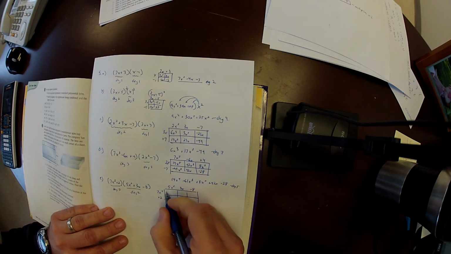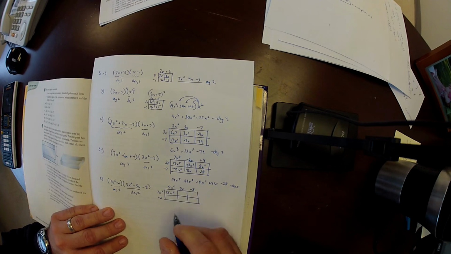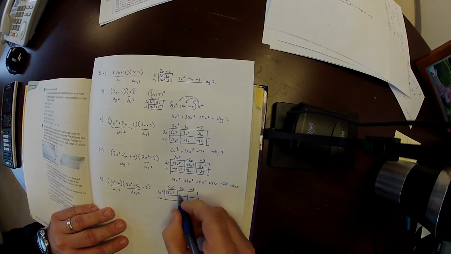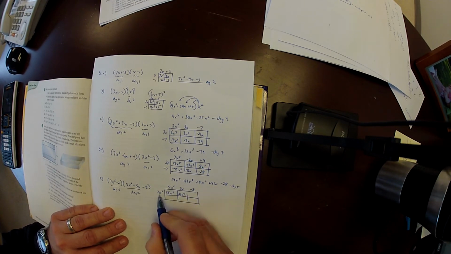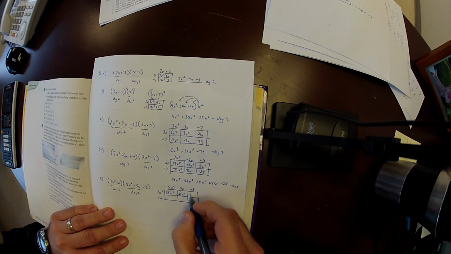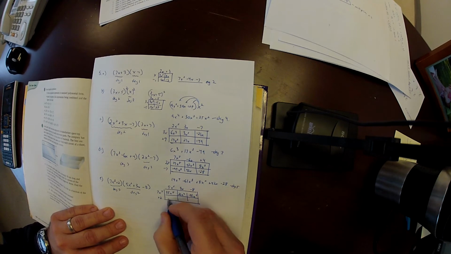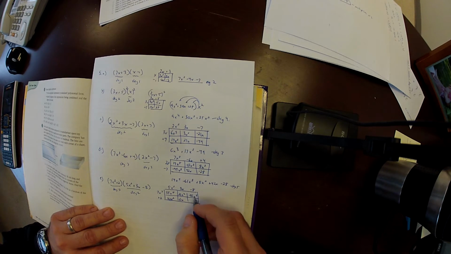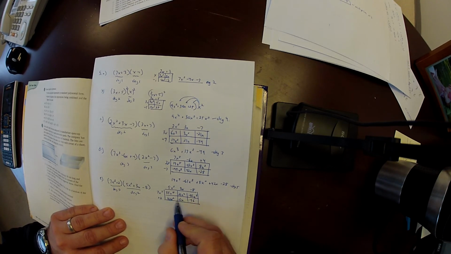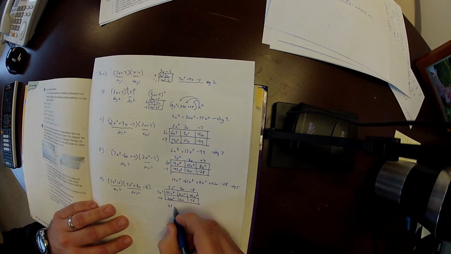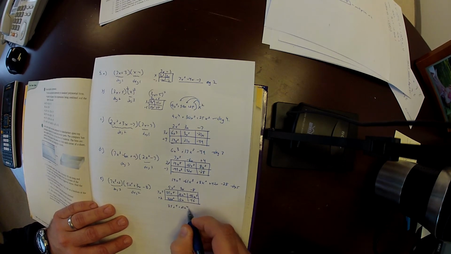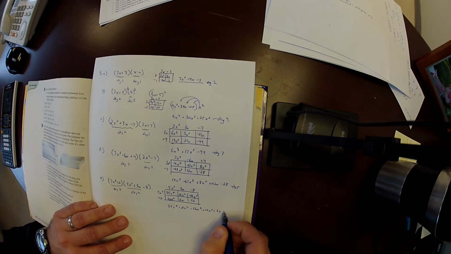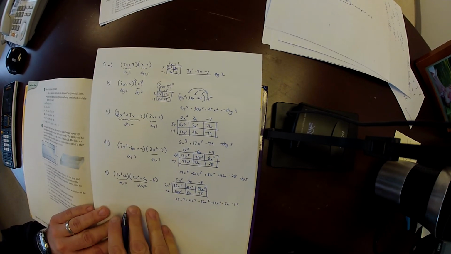7x cubed times 5x squared will give 35x to the 5th. 7x cubed times 3x will be 21x to the 4th. 7x cubed times a negative 8 is a negative 56x to the 3rd. 2 times 5x squared is 10x squareds. 2 times 3 is 6x's. 2 times a negative 8 is a negative 16. None of these are like terms, so we'll write them out as just the addition of each term. And that ends part E.